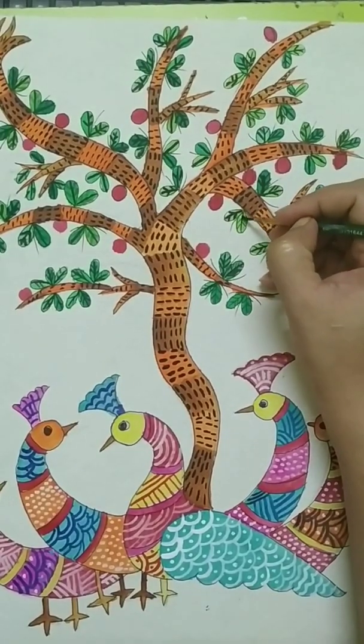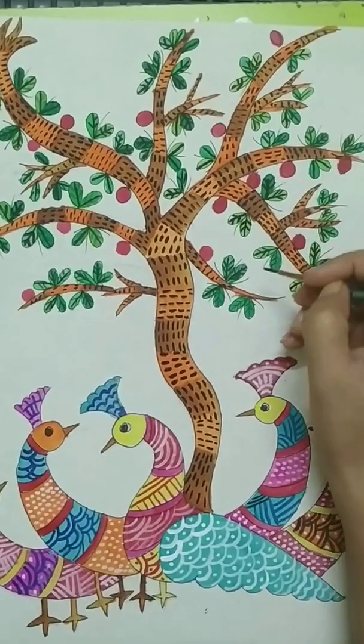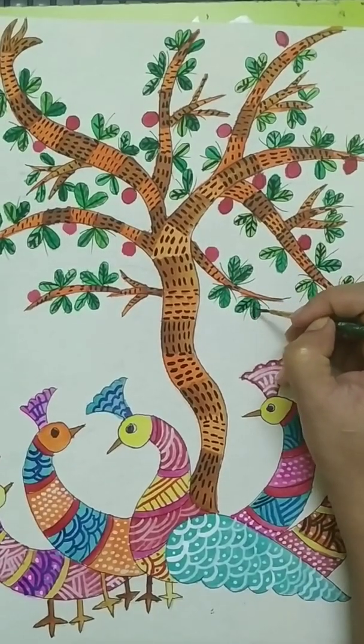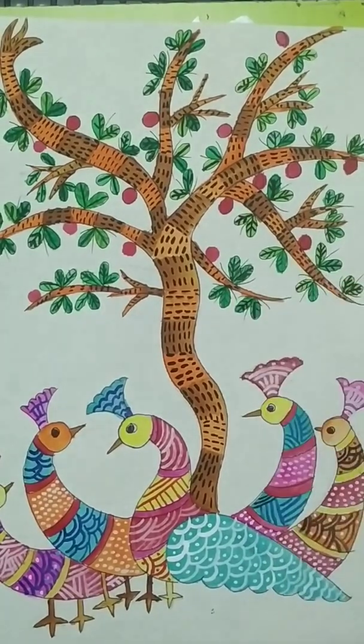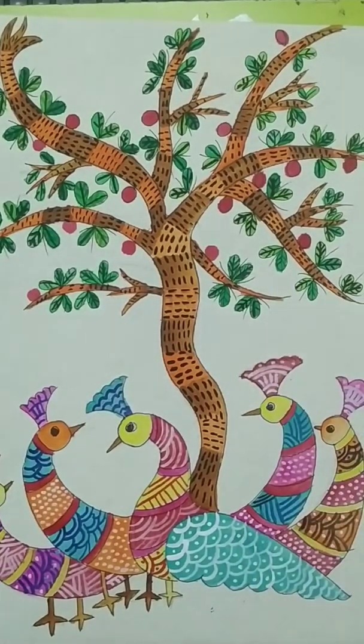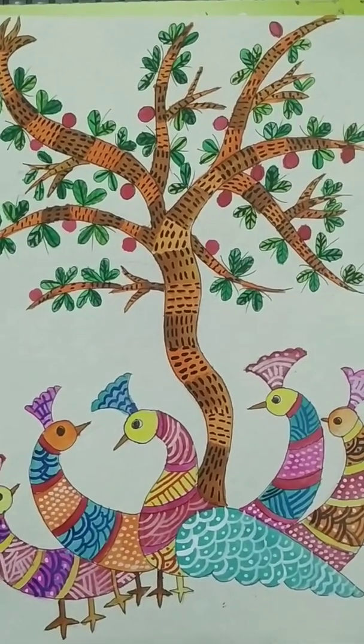And see, it's almost done. This is how you can draw lines in your leaves, and this is complete. I hope you really like it.